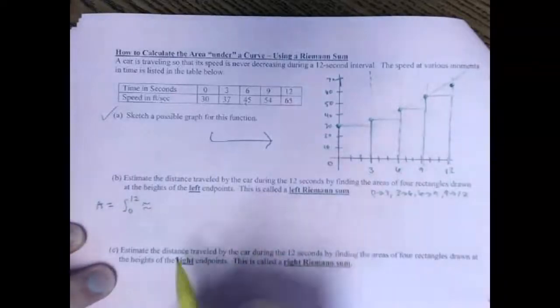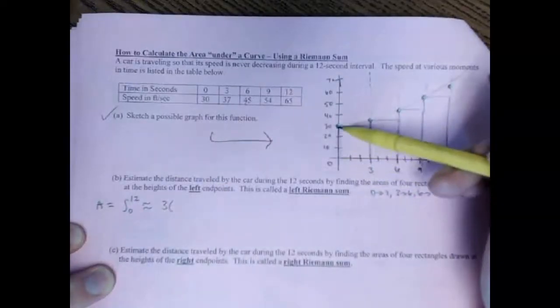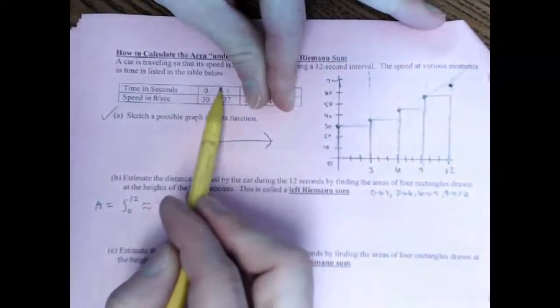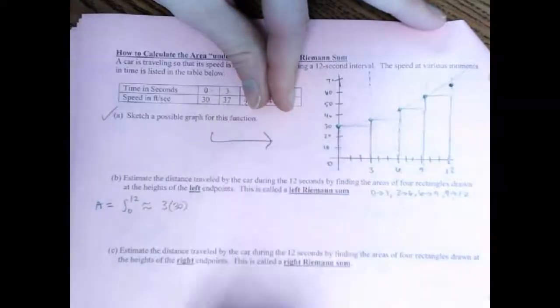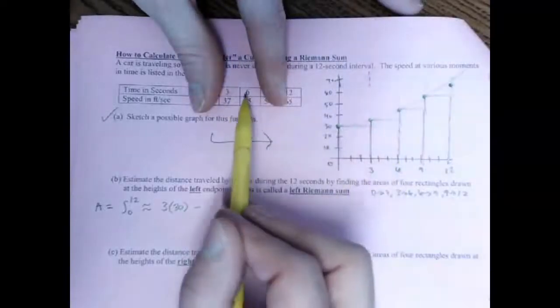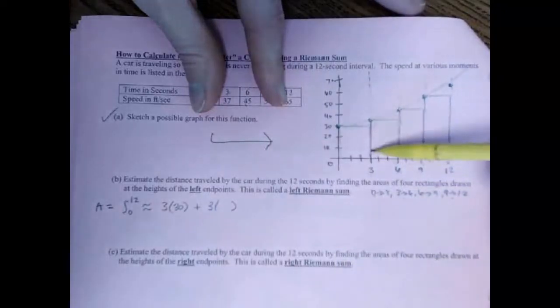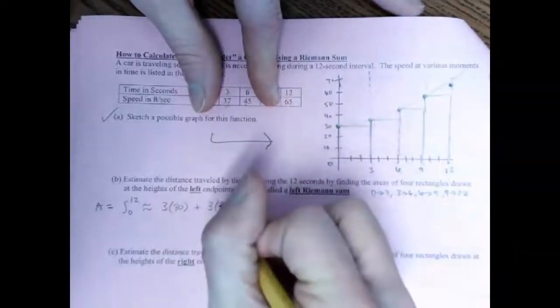Let's go for it. First rectangle, the width is 3. And then the height, you're using the left y value. So the height would be 30, right? The first region, the width was 3, right? B minus A, so 3 minus 0 is 3. Then you're using the left value, 30, for the height. Then moving on to your second region, which is from 3 to 6. You can either do it from the graph, or if you have the table, the width from 3 to 6 is also 3. And then the height of this second rectangle would be f of 3. It'd be the left y value, right? So here's your interval. You'd be using the y value on the left.